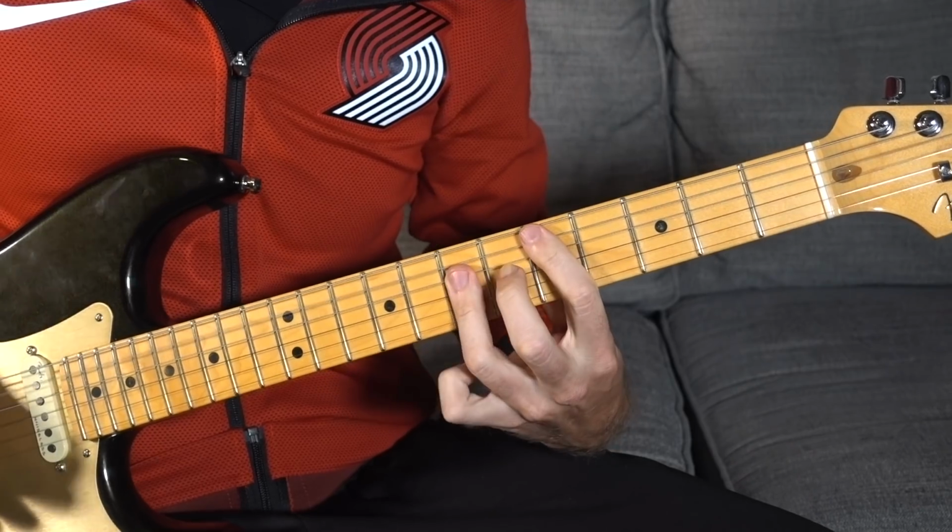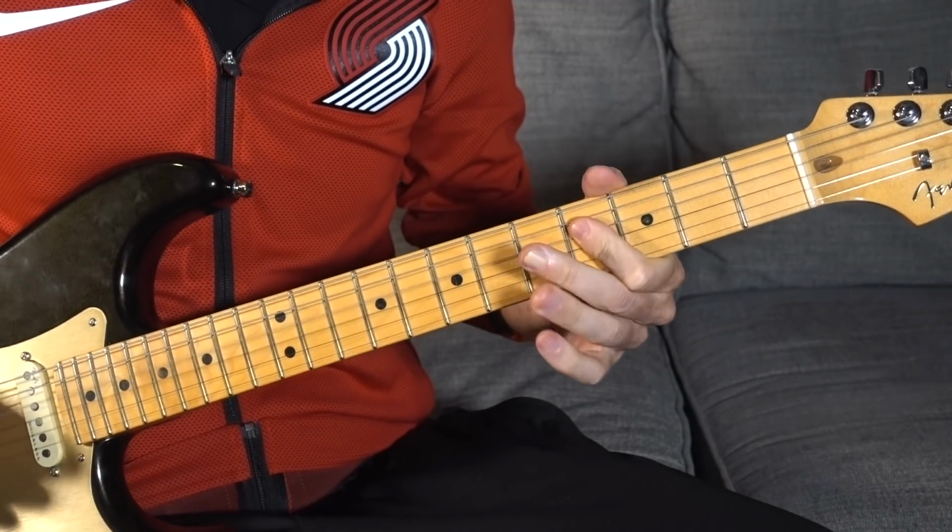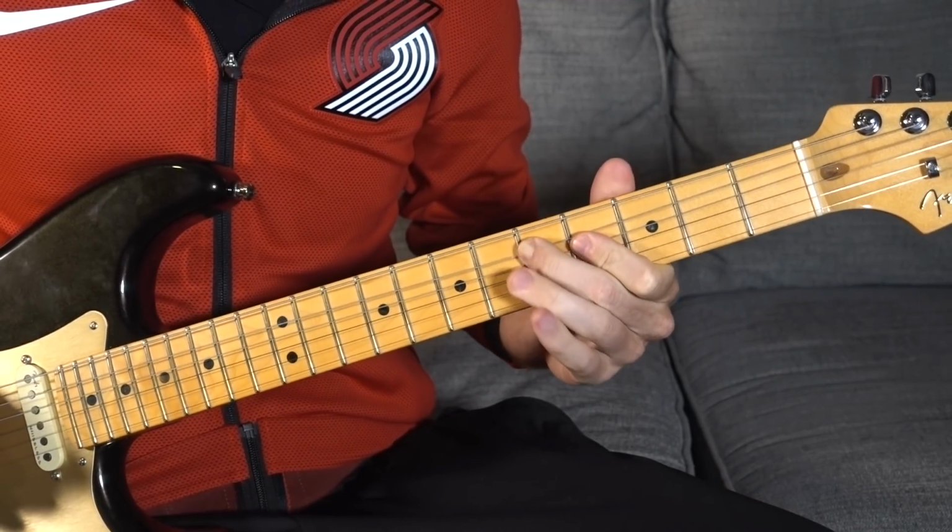But basically, I'm going to start adding what's special about this chord to its position through this little pattern. I've got the chord. And then I'm going to just jump around in it, right?